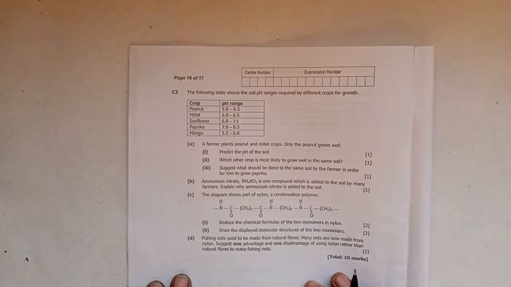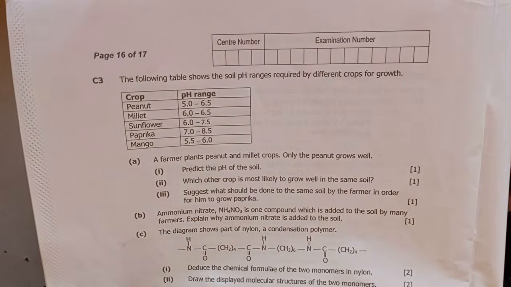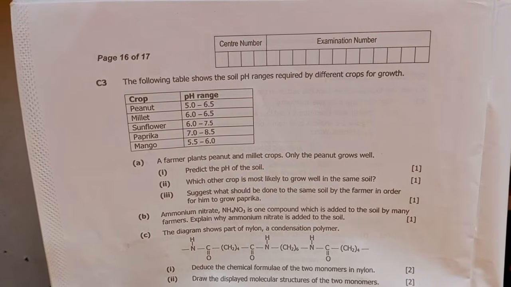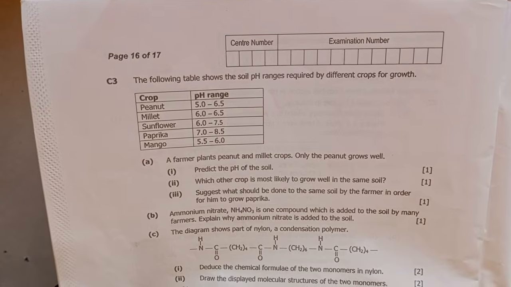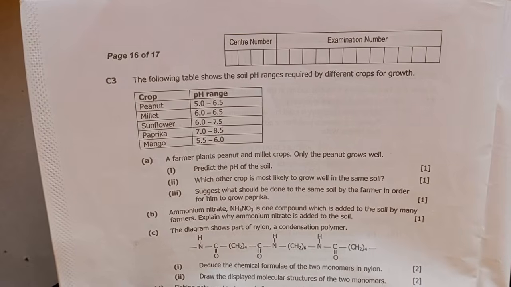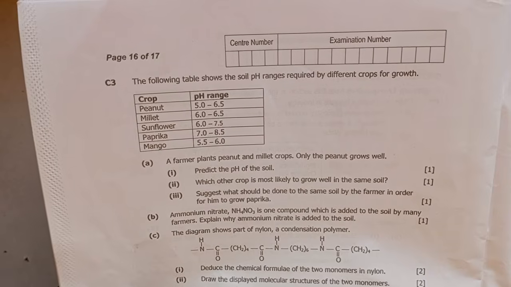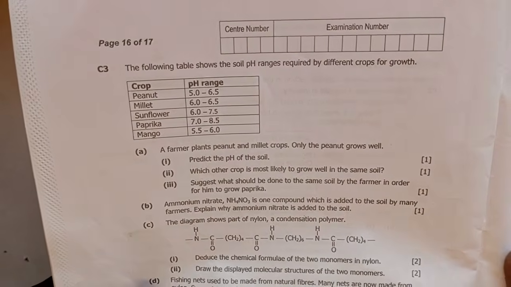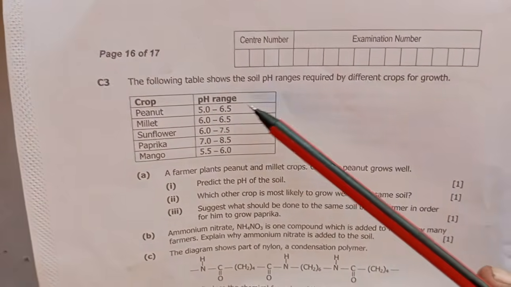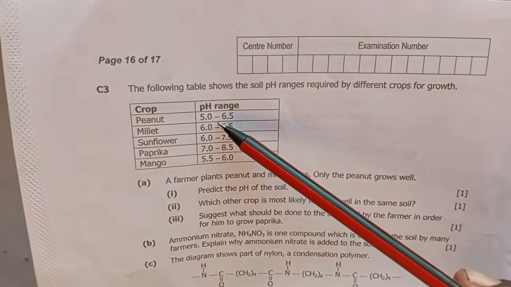So let's get started. The question says, the following table shows the soil pH ranges required by different crops for growth. Okay, so there is a table which shows the soil pH ranges, and these soil pH ranges are required for the proper growth of some crops. So here is the table, and you have a crop and the pH range. So you have peanut, which is 5 to 6.5.